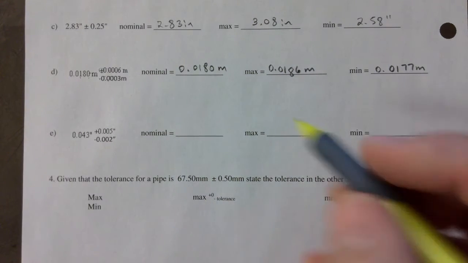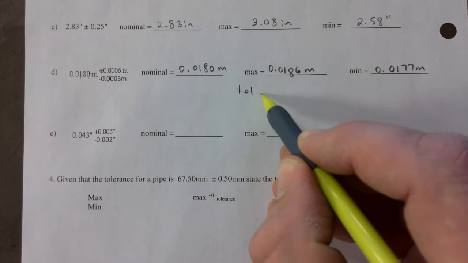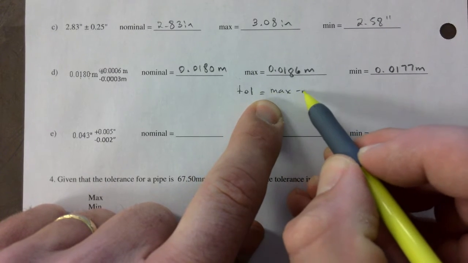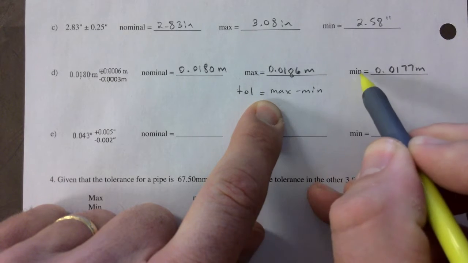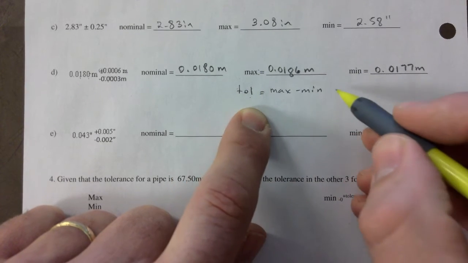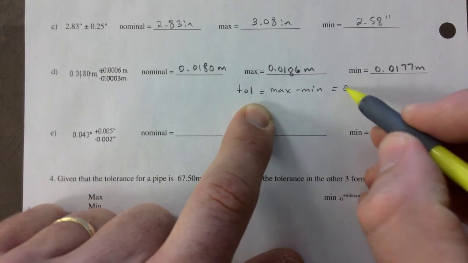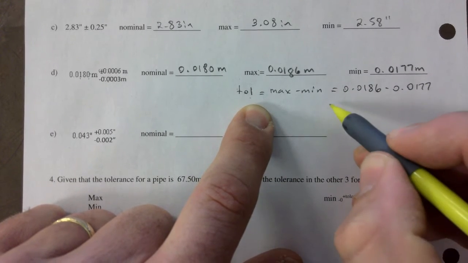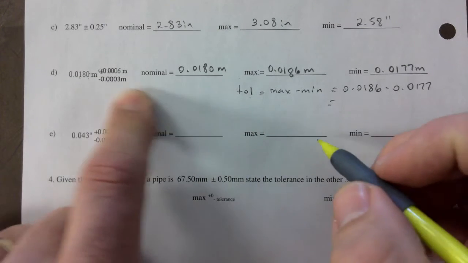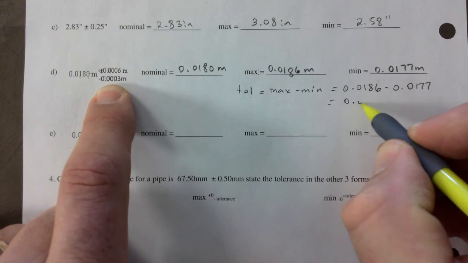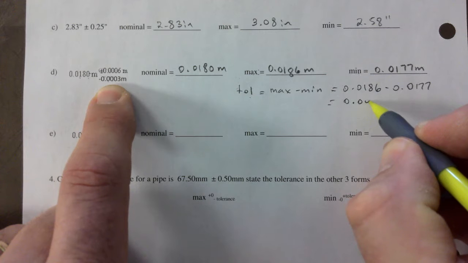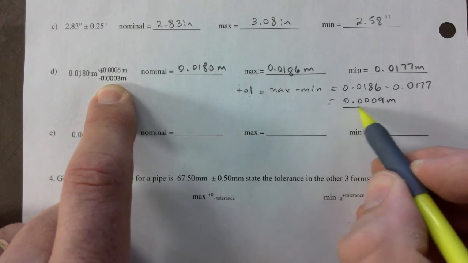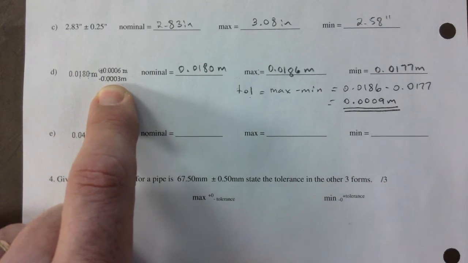Because you get to keep this, so if I asked you for tolerance, you would just go, right, max minus the min, right? You subtract these two to get your tolerance. That's the safest way to do it. And we are at 0.0009 of a meter. That would be your tolerance. Okay.